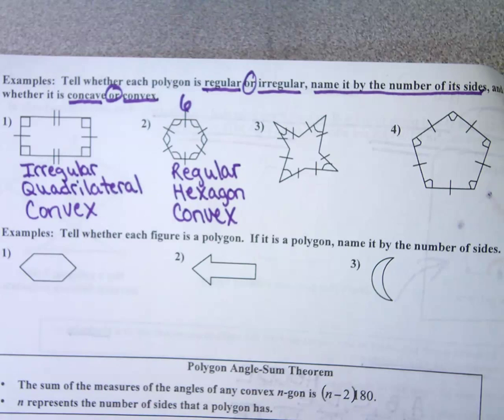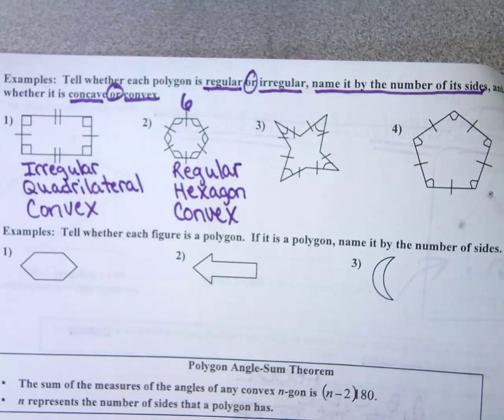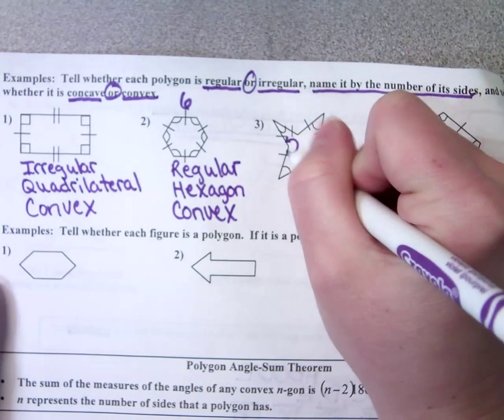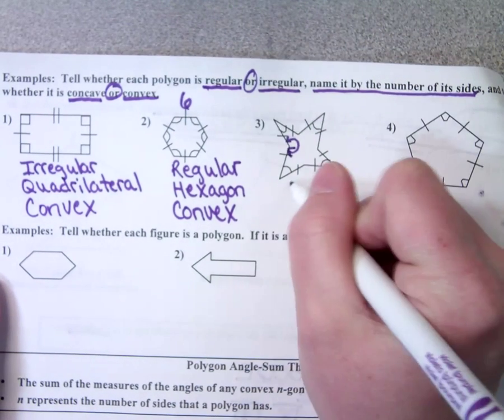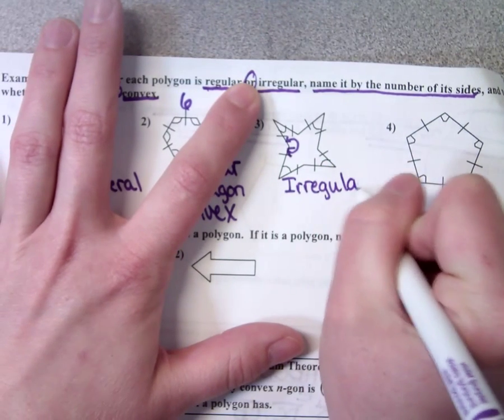Okay, it shows that this angle, this angle, this angle, and this angle are all the same. But are those all the angles that there are in this shape? No. Isn't this right here an angle? Is this angle the same measure as those guys? No. And is that angle right there the same measure as those guys? No. So this is irregular. So you have to think about this angle going on right there, which is not the same as all those others. So that's why it is irregular.